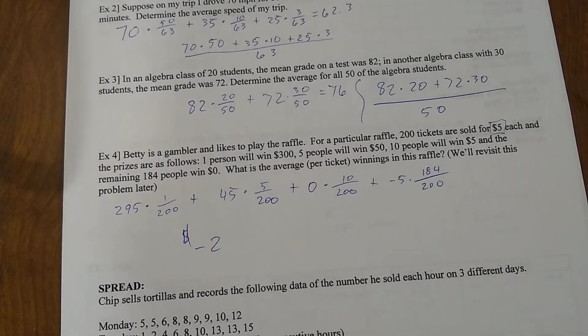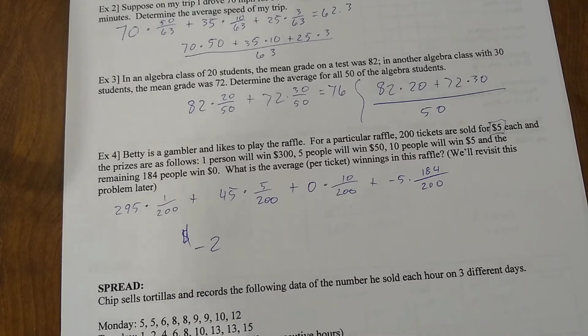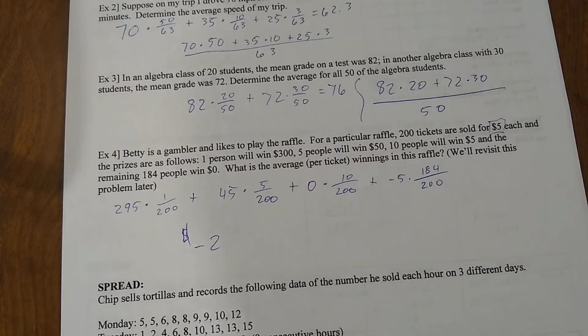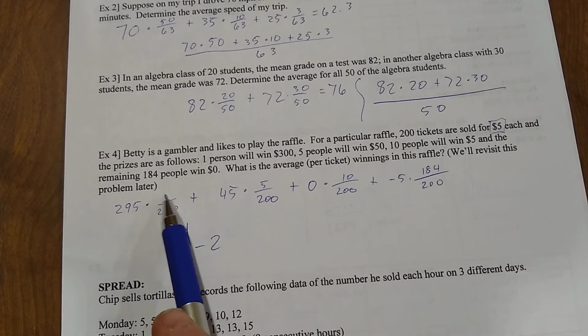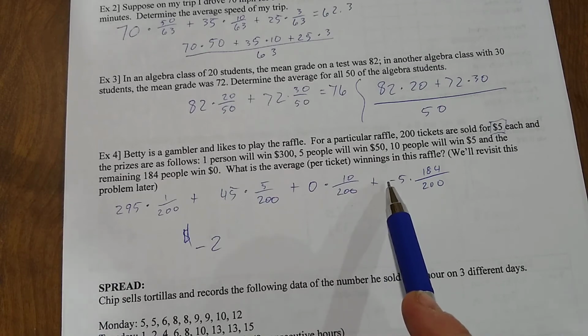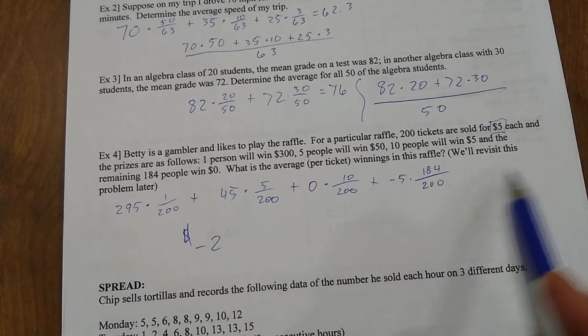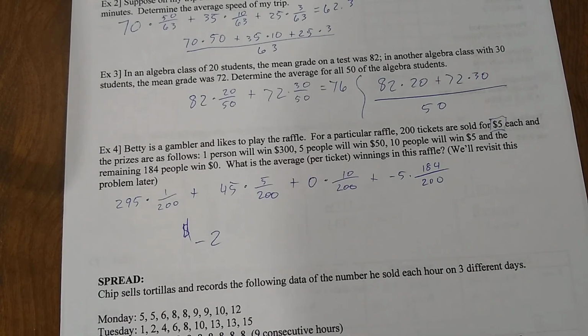Now, if you're running the raffle, that means on this thing, you are going to make $2 on every single ticket. Of course, we could do this one: 295 times 1 plus 45 times 5 plus 0 times 10 plus negative 5 times 184, everything divided by 200. That would work as well. So weighted average is probably the trickiest part of this section.